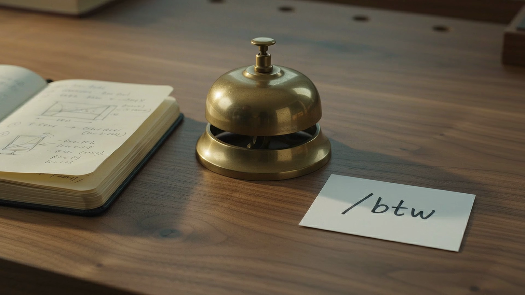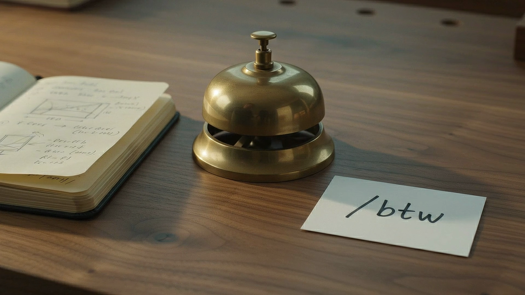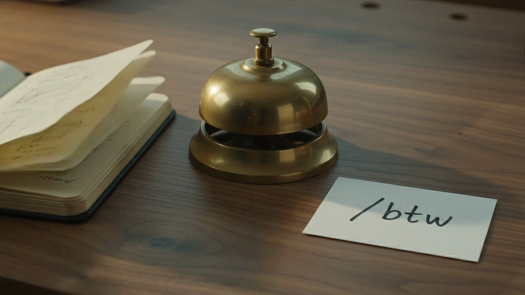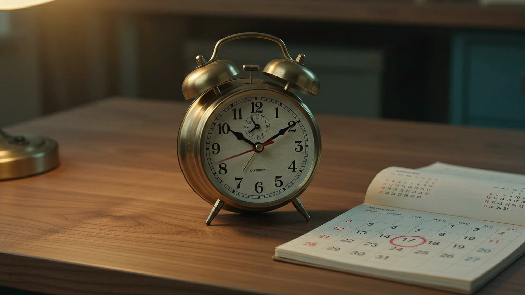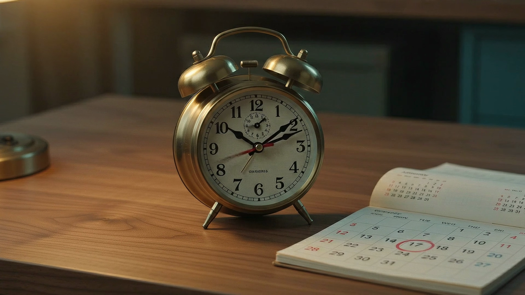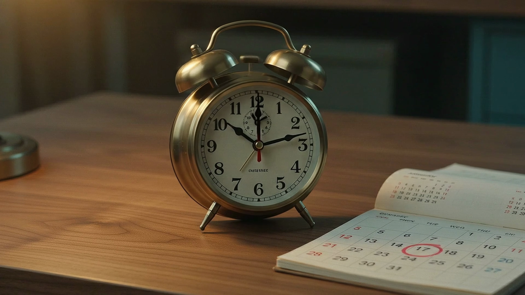There's also this very cool feature called slash by the way, BTW. You can talk to the agent while it's working, you can ask side questions, and you will get an instant answer, and the main agent continues to work and you don't lose its place. And slash schedule, which is basically a cron but for agents, right? So wake up Monday at 8 a.m., run my weekly reports, that kind of thing.